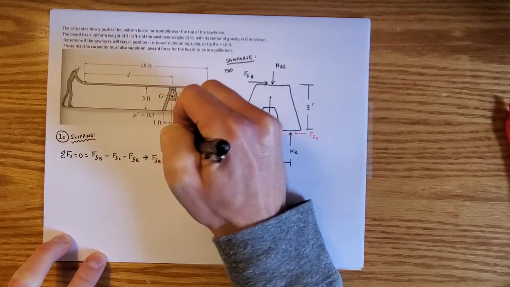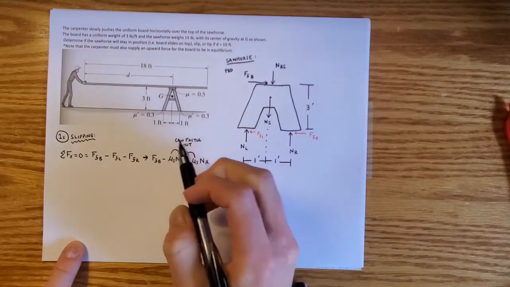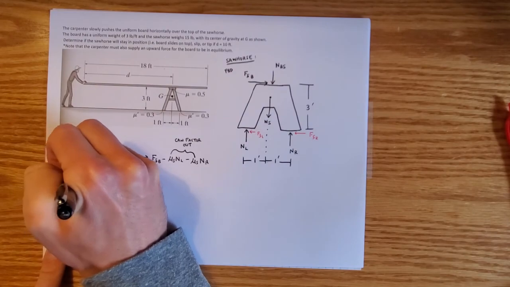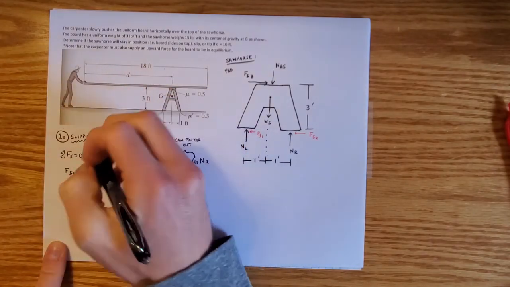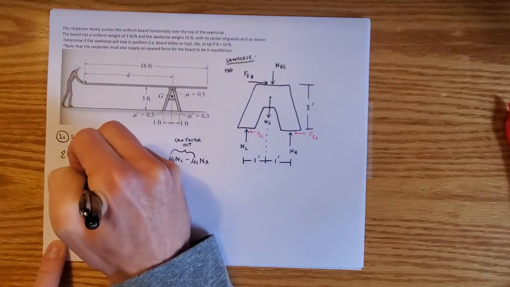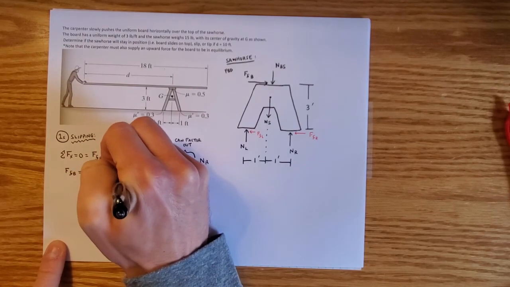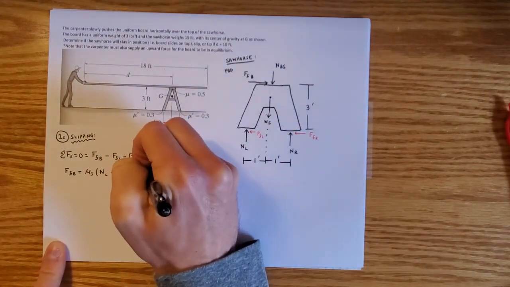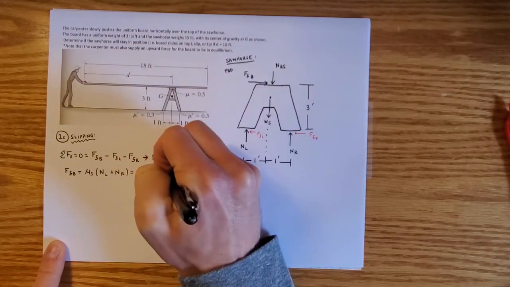And this will actually be somewhat helpful in a second. So the force of friction of the beam necessary to cause us to slide would be equal to mu s times NL plus NR, which is equal to 0.3 times NL plus NR.